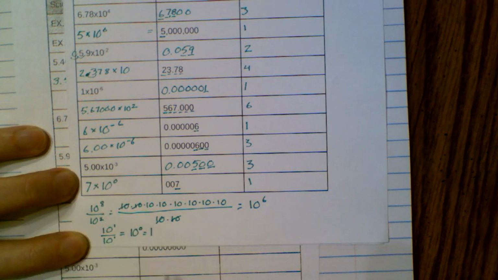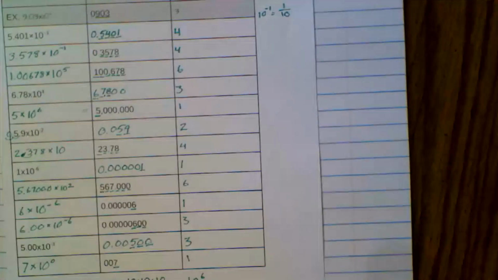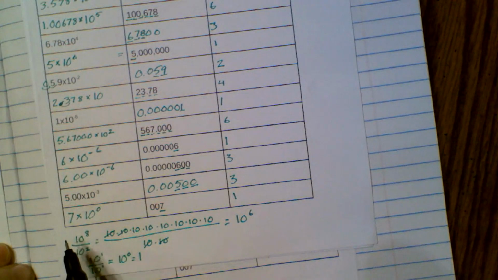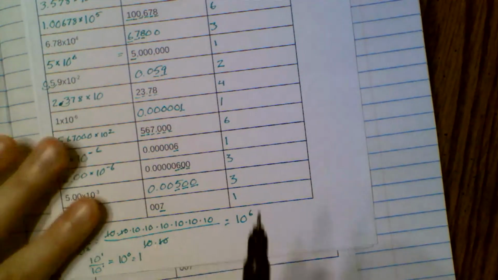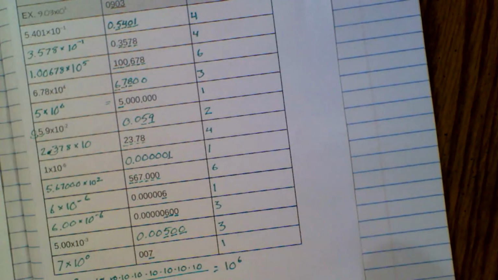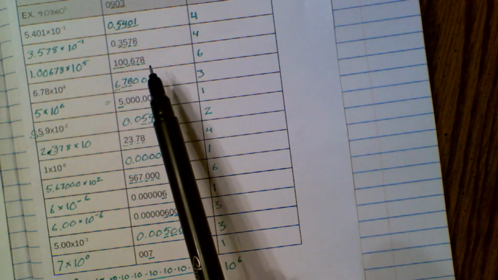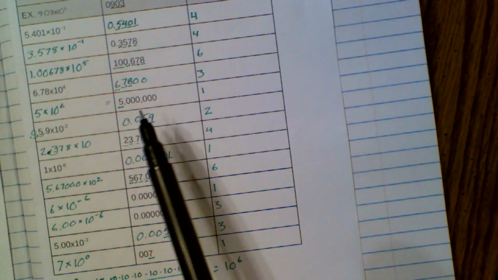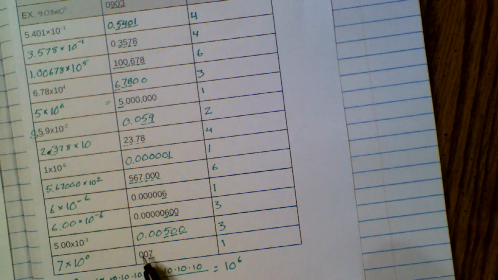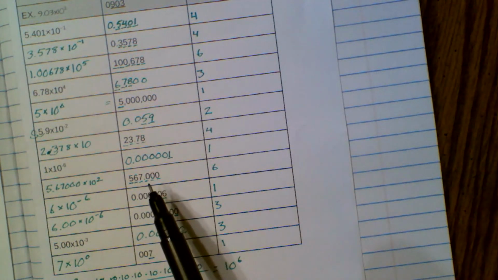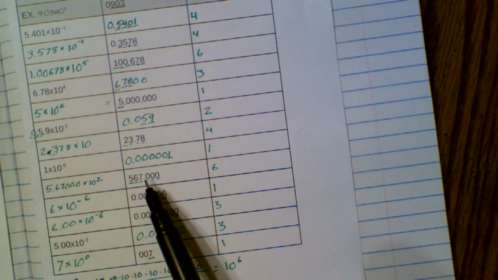A note about your notebook. If the discussion about exponents is something new to you and you want to have notes on that, or if you want to jot down the rules for all non-zero digits are significant, zeros in between non-zero digits are significant, zeros to the left are insignificant, zeros to the right are only significant if there's a decimal point, right?